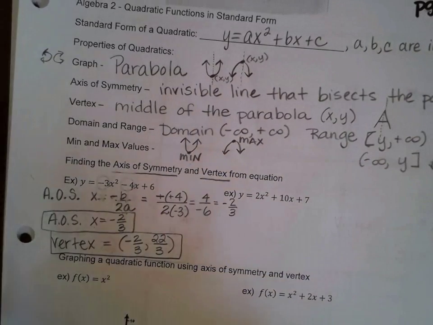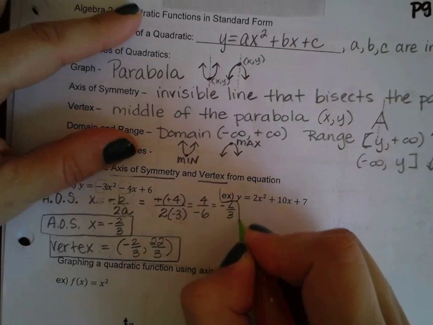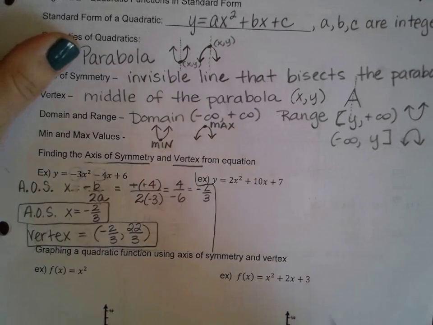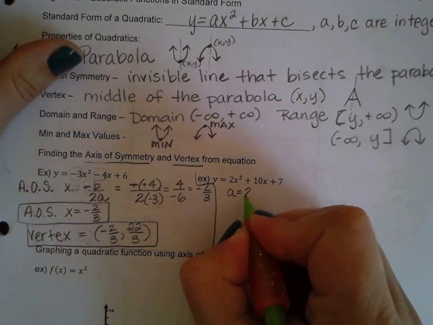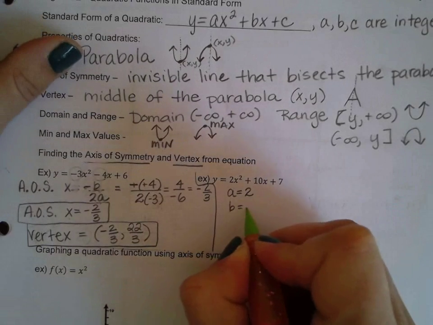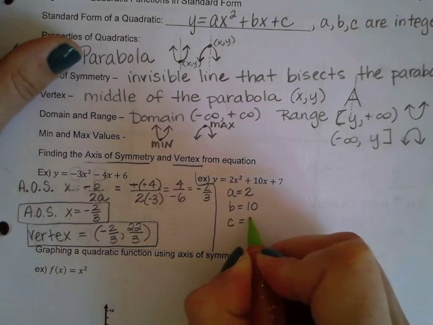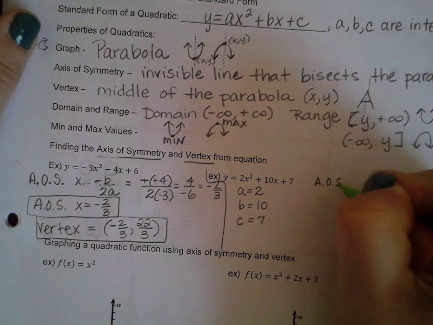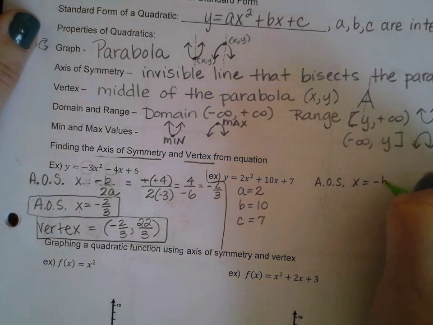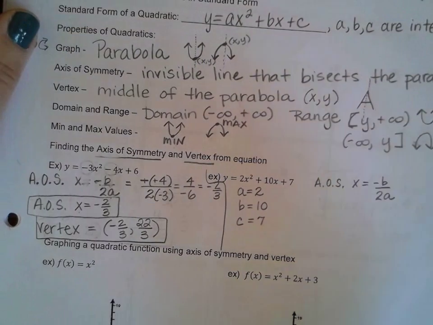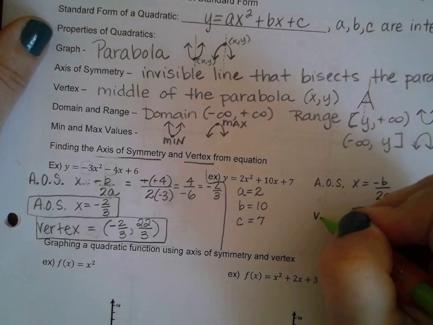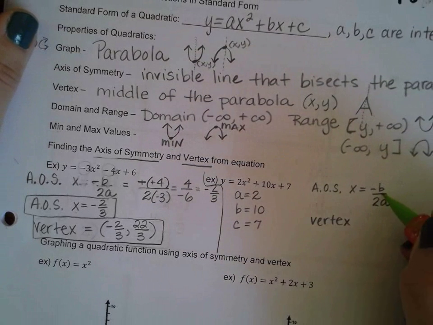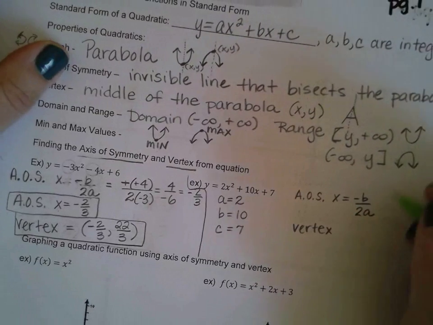Let's do the second example. So I'm going to separate what I had here, and then let's also start by writing out A, B, and C. So A is 2, B is 10, and C is 7. So we're going to find the axis of symmetry first, which is x equals negative b over 2a. Then we're going to find the vertex. We're going to plug this in wherever we see an x in our equation.